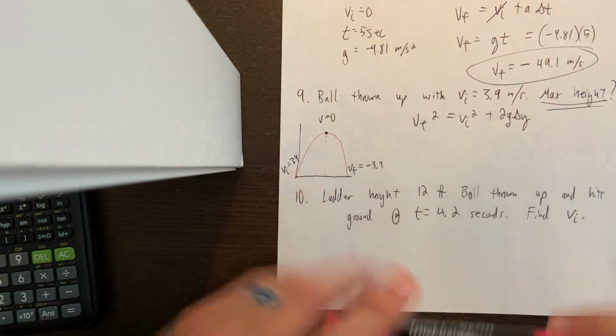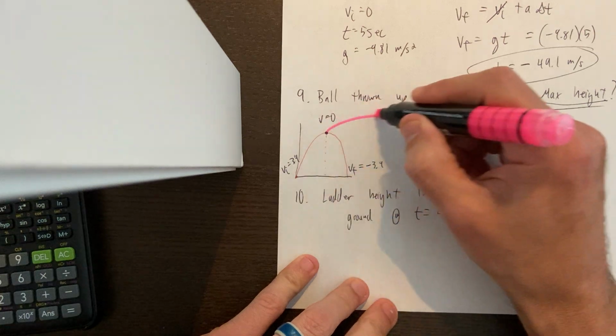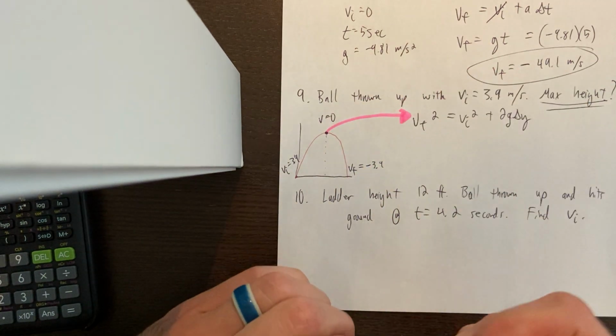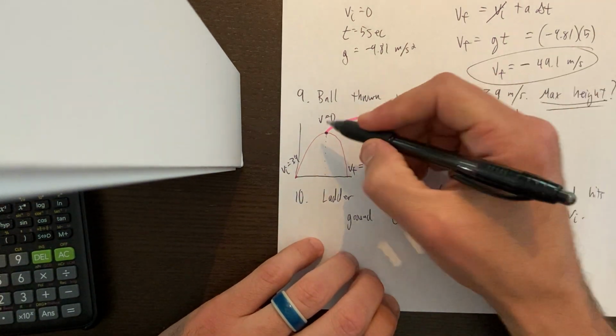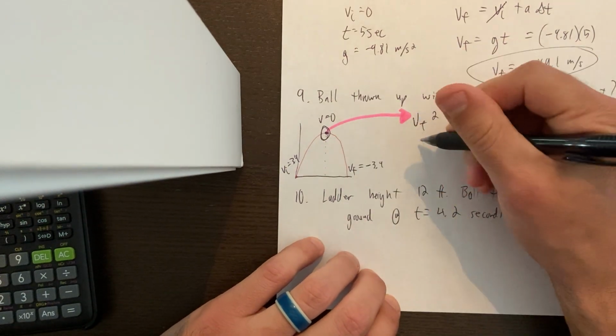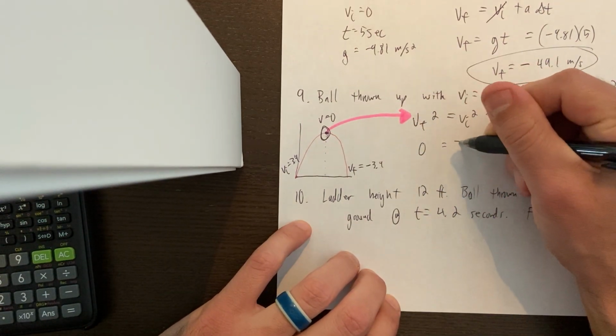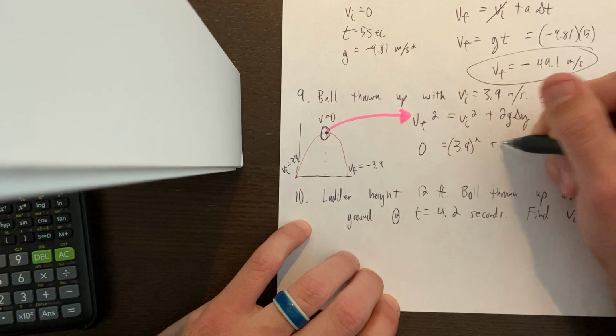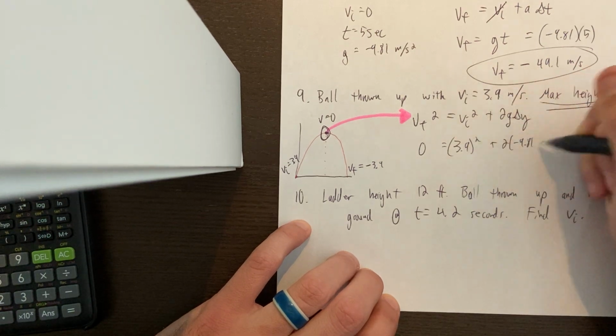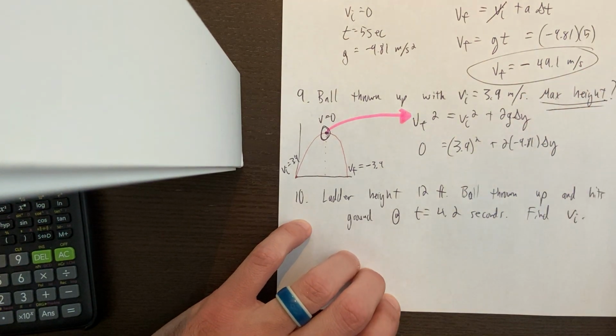And what we're doing here is saying, hey, what if I say this was the end of the event for the purpose of our analysis? I just want to stop here and say that's the final velocity. It would be 0. The initial velocity would be 3.9. We have g, it's negative 9.81, and then that leaves us to solve for y.